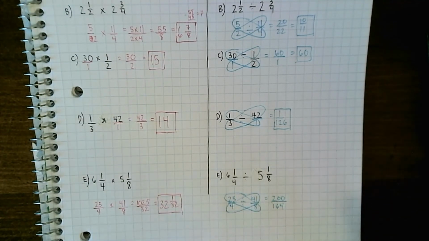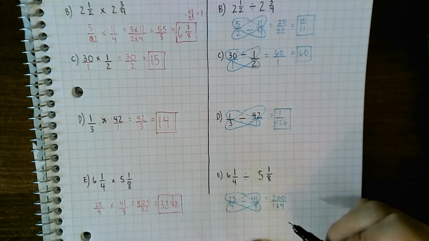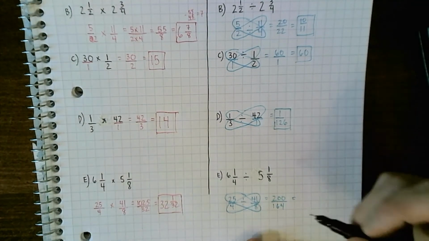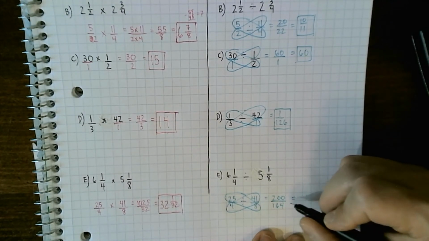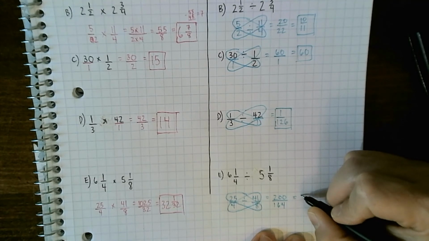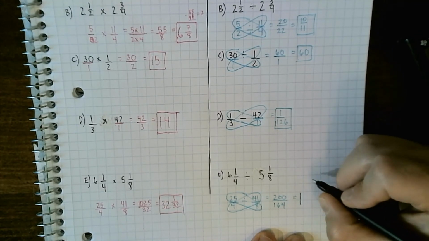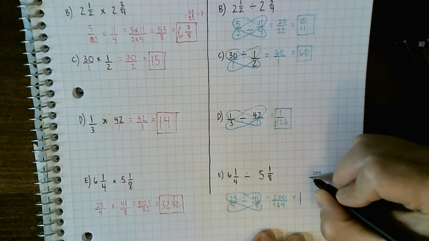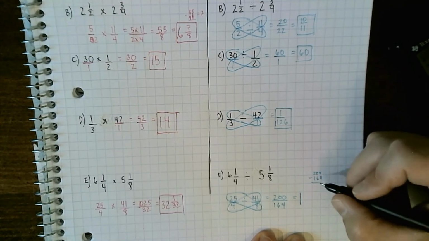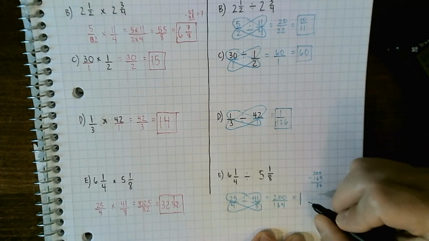Okay, and so now I have 200 over 164. My quotient is this big improper fraction, so let's do some simplifying here. 164 164ths would be 1, and then just so you can see what my thinking is, 200 minus 164 would be 36, so this would be 36 over 164.